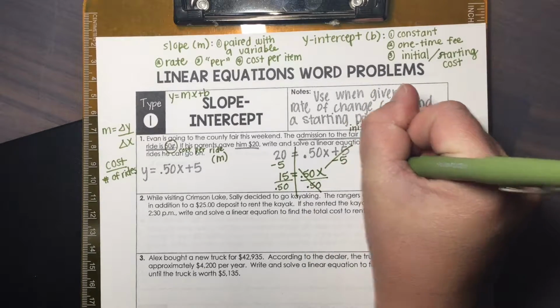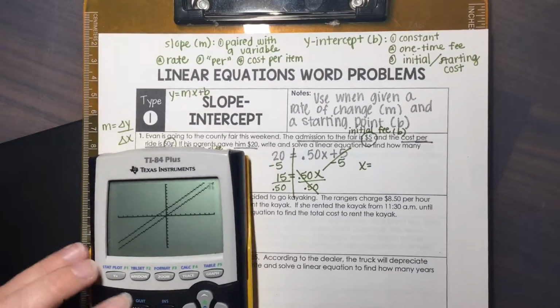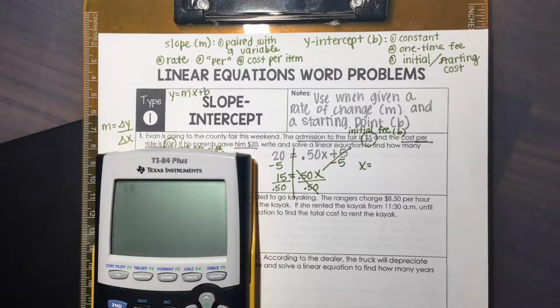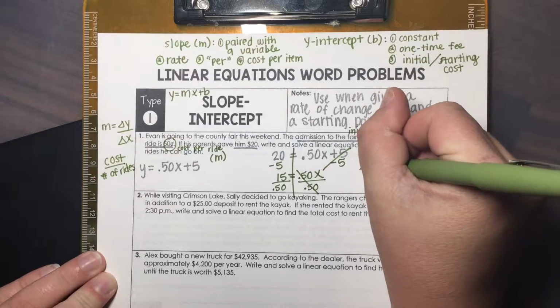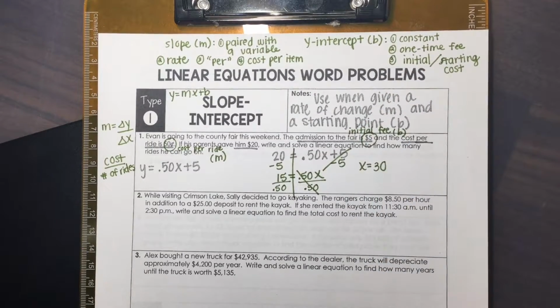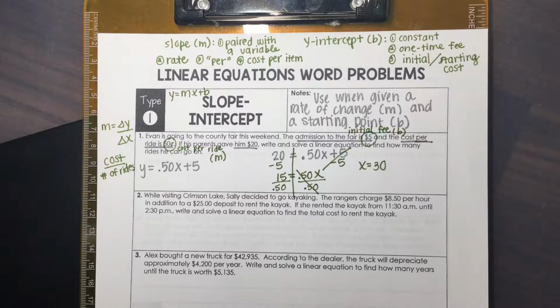So x is going to equal, and I'll go ahead and show it, if you plugged 15 divided by 0.5 in your calculator, you would get 30. But we're talking about a word problem here. So x equals 30 means nothing to me. 30 what? 30 elephants? 30 shoes? 30 pencils? I have no clue.